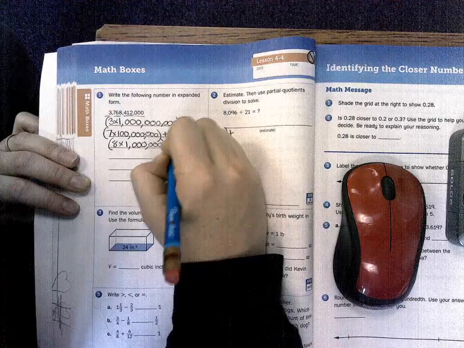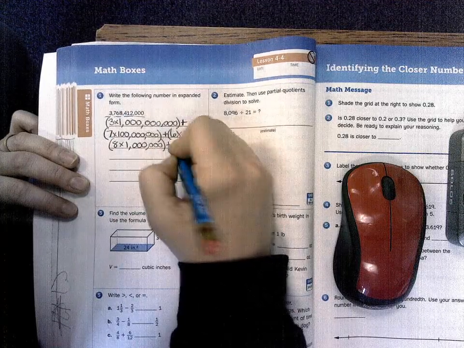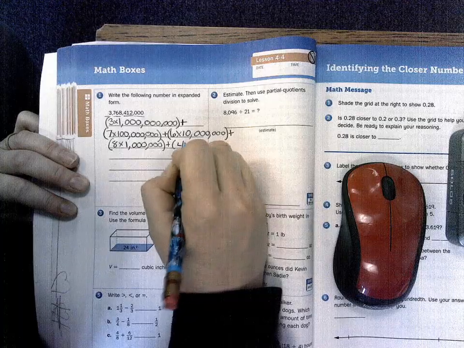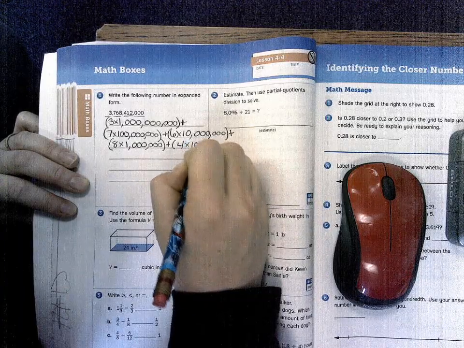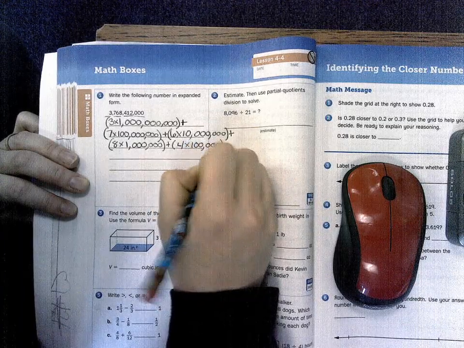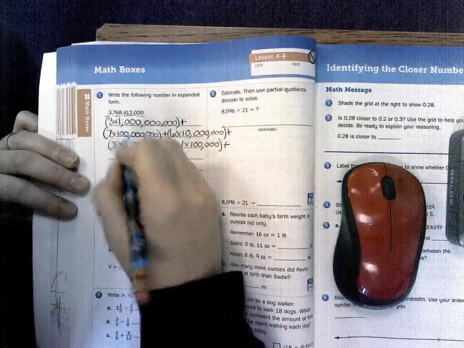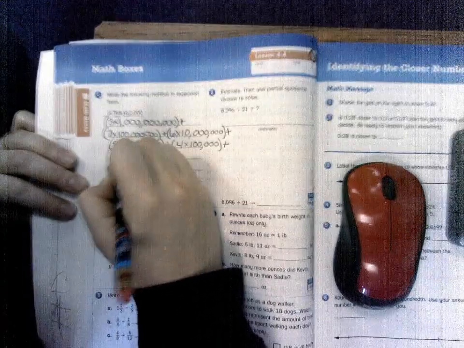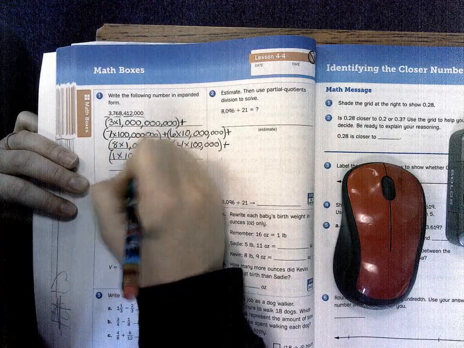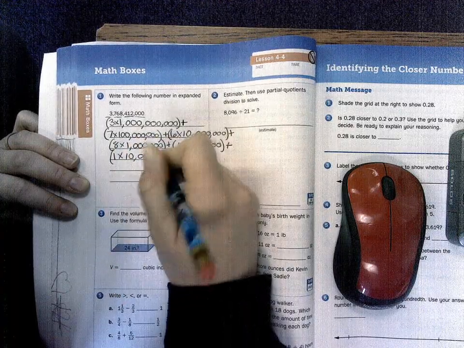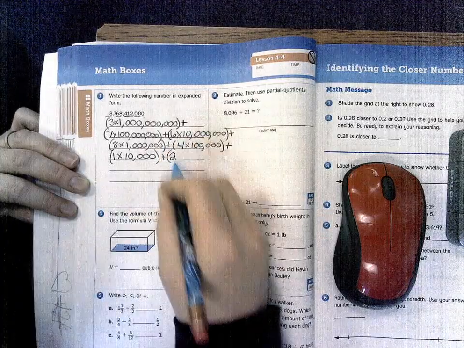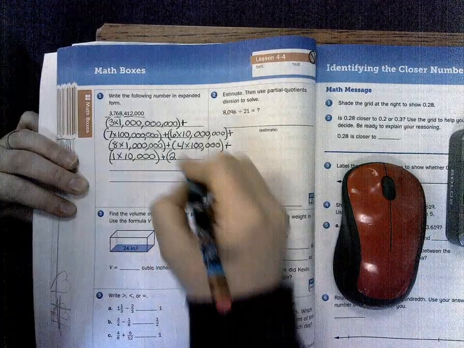Plus, now, what's my next digit? A 4. The 4 is in the 100,000s place, so it'll be 4 times 100,000 plus this digit here, which is a 1. The 1 is in the 10,000s place. And the 2, what place is that 2 in? It's in the thousands place.